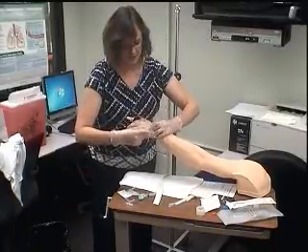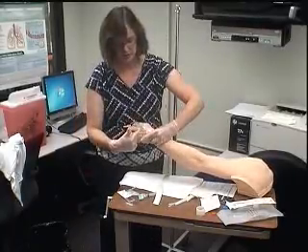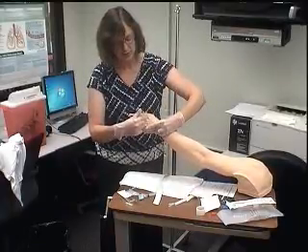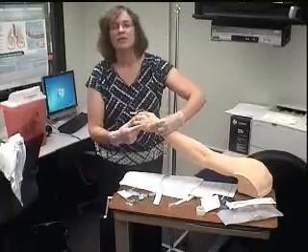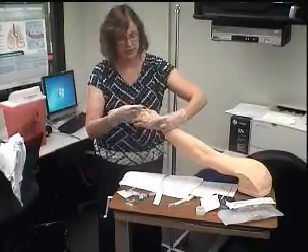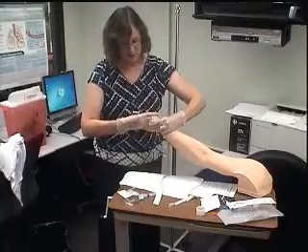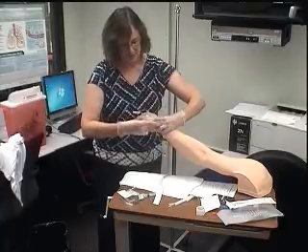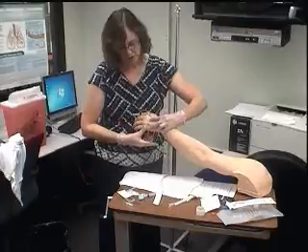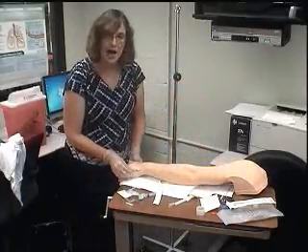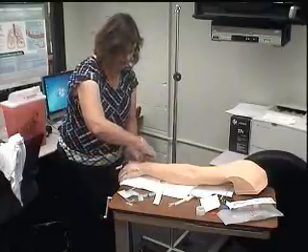Now, when I make the tape, I don't put the tape on top of where the insertion site is. I need to be able to see that very well. And I've got a nice piece of clear tegaderm. I don't want to cover that clear tegaderm with tape, even though this tape is clear. Still, I want to see it as best as I can. So I'm going to put this tape over here and secure this.